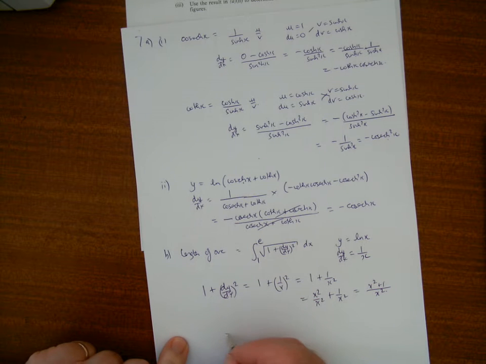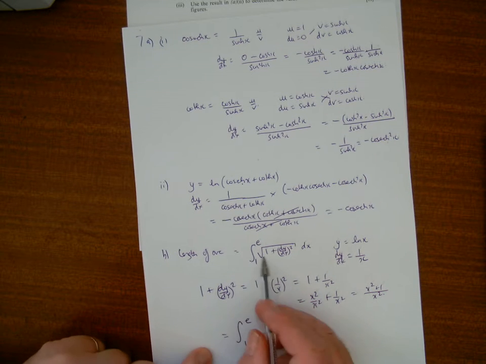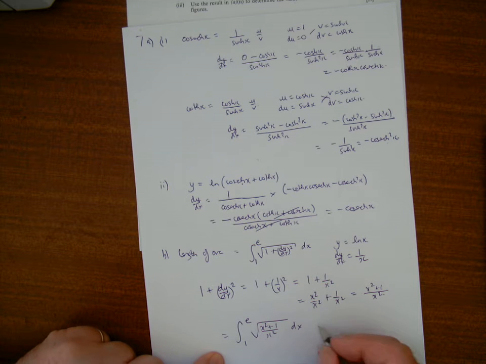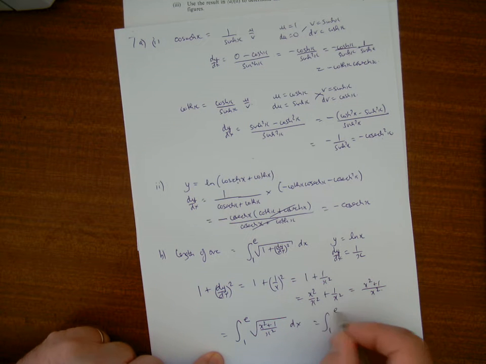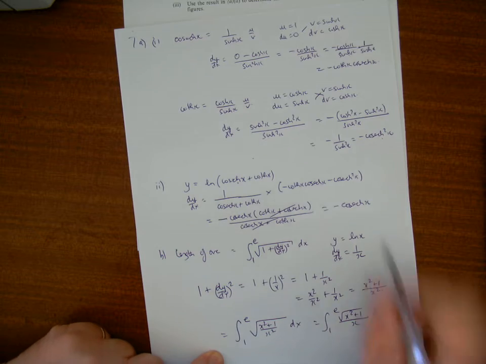So the length of the arc then is going to be the integral from 1 to e of the square root of x squared plus 1 over x squared dx. Right, the square root division, so square root them separately. That's the integral from 1 to e of the root of x squared plus 1 over the square root of x squared, which is x, dx, which is what they've got in part 1.